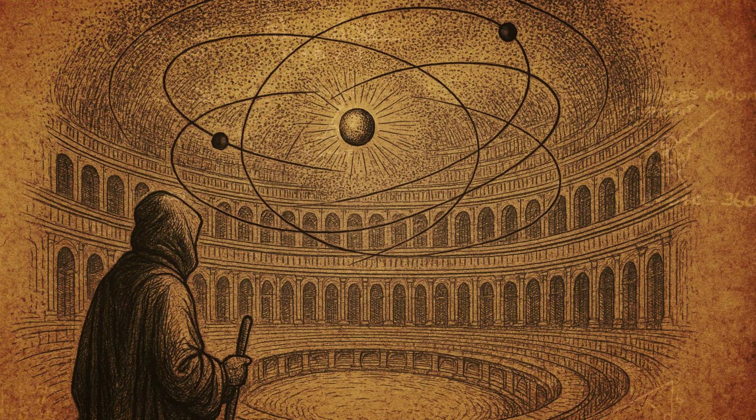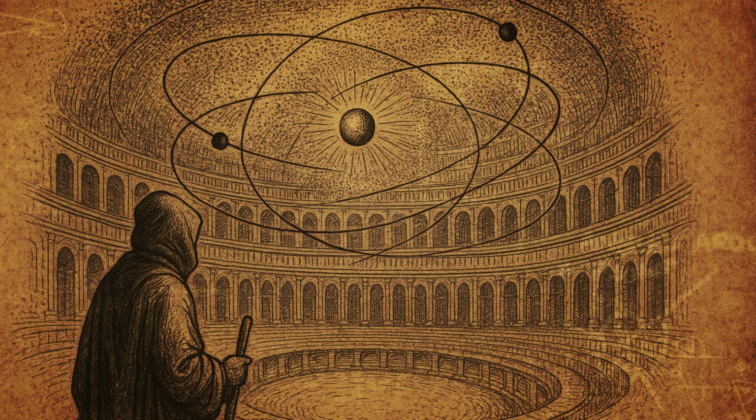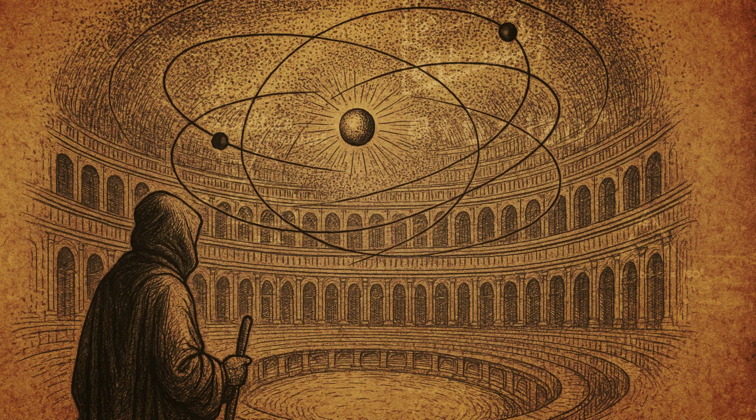At the heart of every atom is a nucleus. That's where you find the protons and neutrons, tightly packed together. Protons carry a positive charge. Neutrons, true to their name, are neutral. This nucleus is incredibly dense. If you could take a teaspoon of pure atomic nuclei, it would weigh billions of tons.